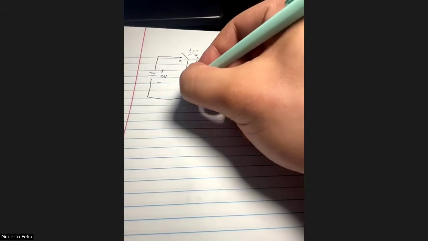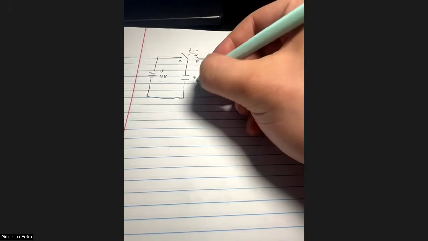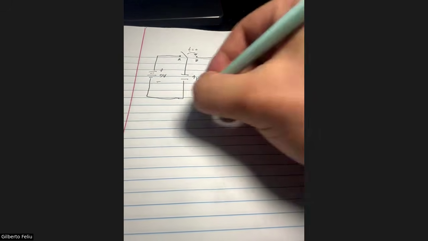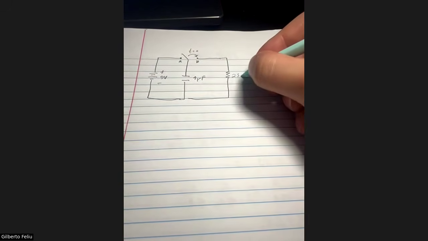Let's say that until we flip this switch, the voltage source is connected to this 4 microfarad capacitor. And here's this resistor, say 25 ohms.